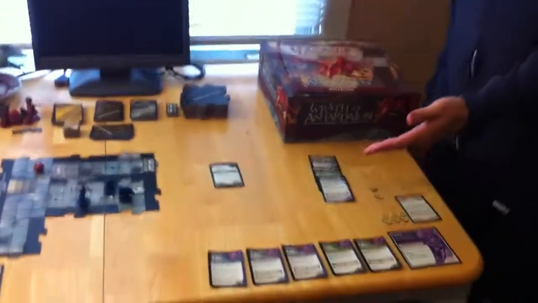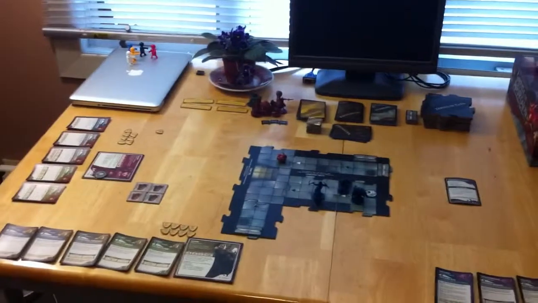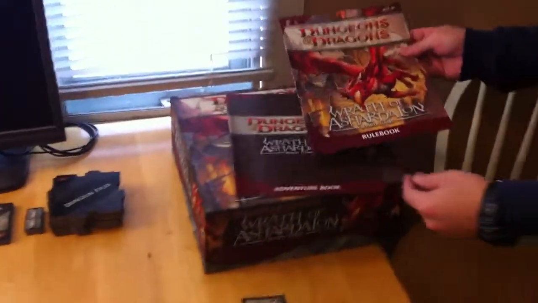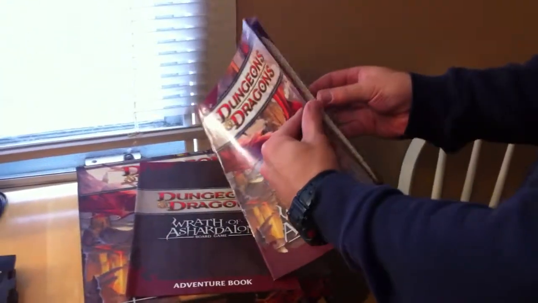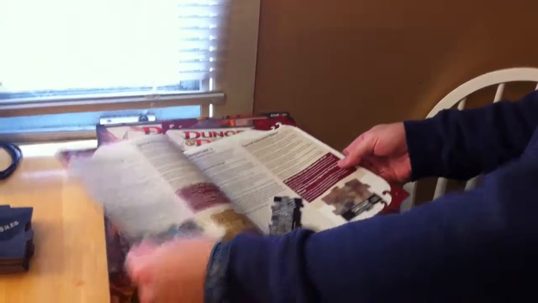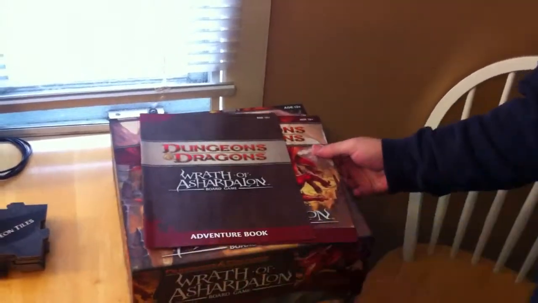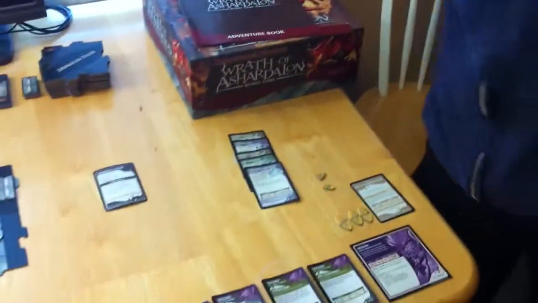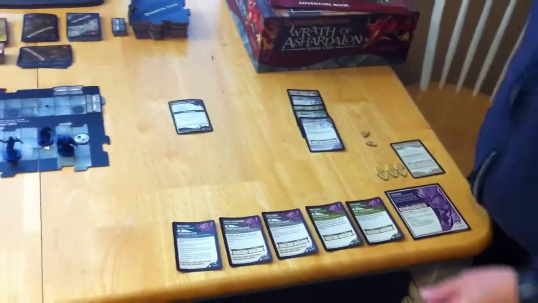Nathan Briffa, and I'd like to demonstrate an excellent math resource to be used in the classroom. This is a Dungeons & Dragons board game called Wrath of Ashardalon, and it's a very small rule book, which is useful, and the adventure book also helps give you missions to play with your friends. So here's a quick demonstration of how the game can be used in the classroom.